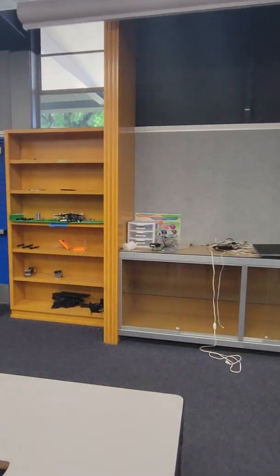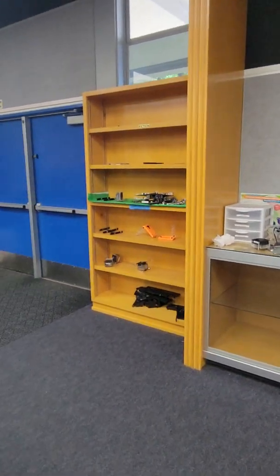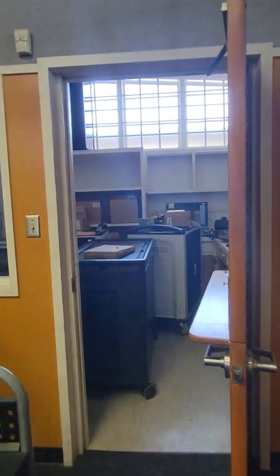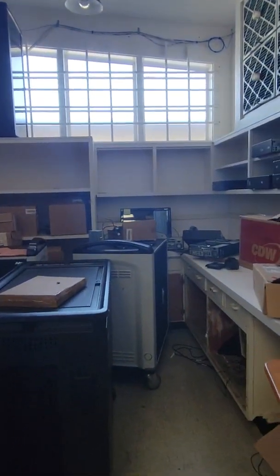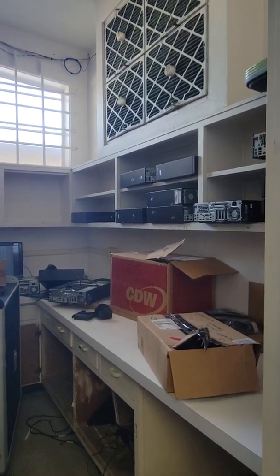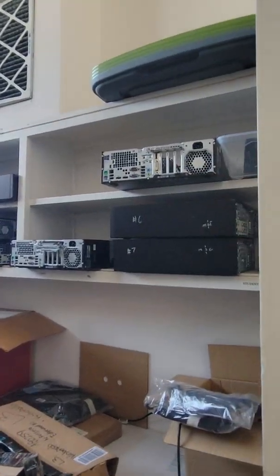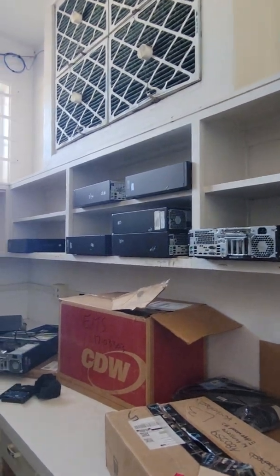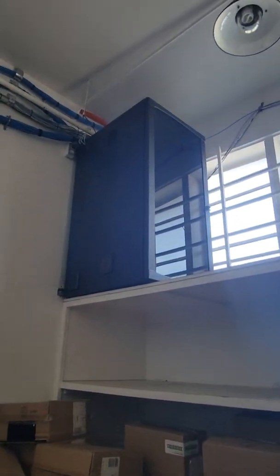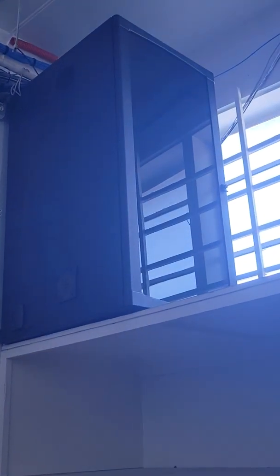Back here we just got some components, some little extra parts that the students have been organizing. Here's my old office when I first started here at Edgewood 12 years ago. Now the students use it to store their PCs that they use for labs. What's pretty awesome about having this room is I'm able to bring them in here.